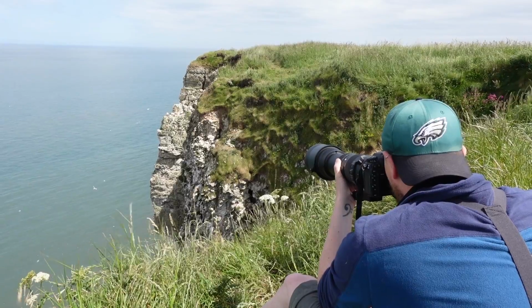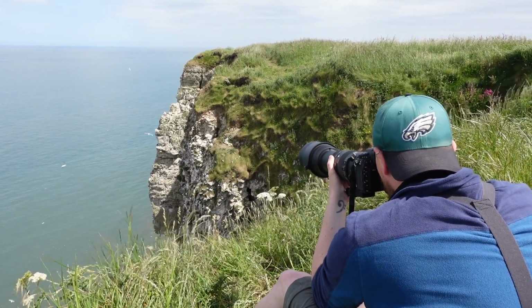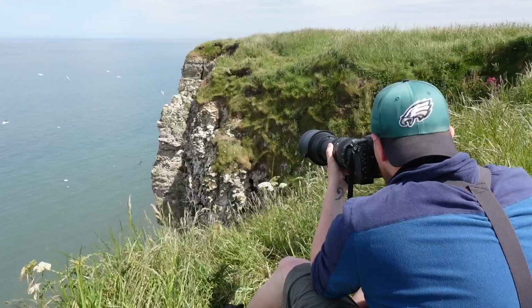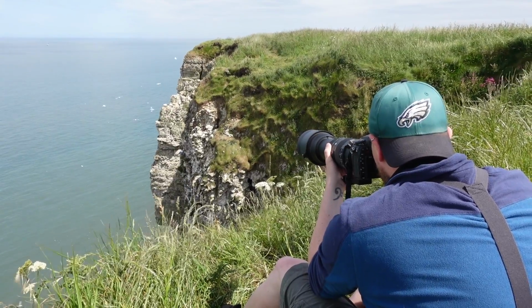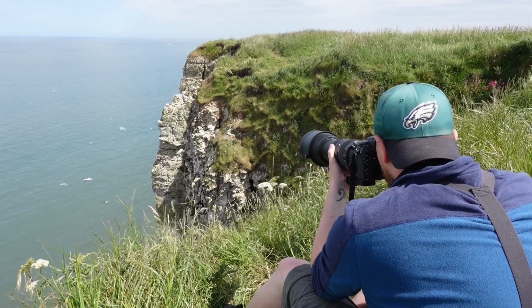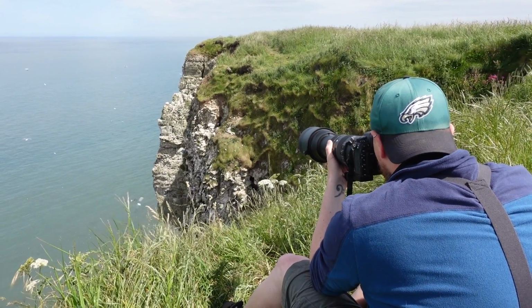And also he might just fly off at any moment. So I want to make sure that my shutter speed is fast enough, should he fly off. So yeah, f6.3, that's as wide as I can go. ISO 800, it's giving me a shutter speed of 1/2000th of a second right now.